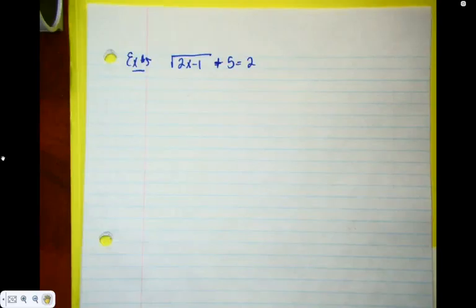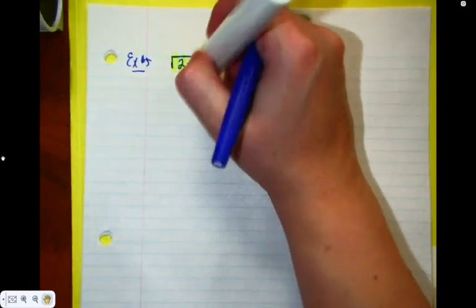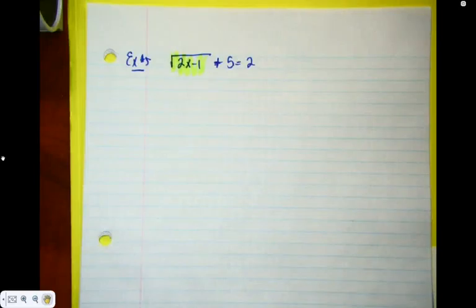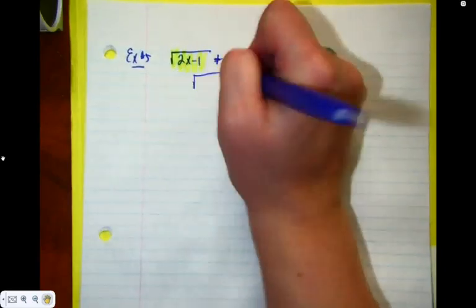Well, yeah. Step number 1. Isolate the radical. This guy's got to stay. Everything else has got to go. What do we do with that plus 5? Minus 5.